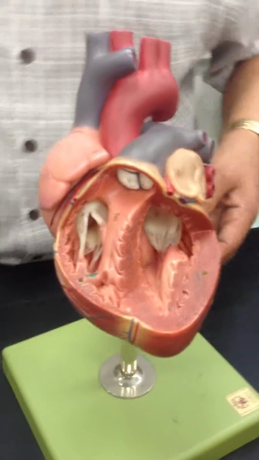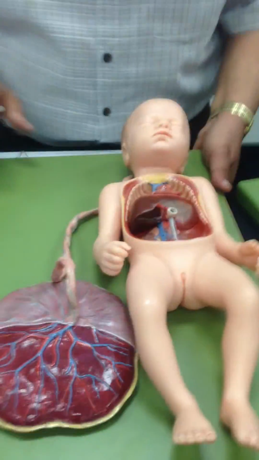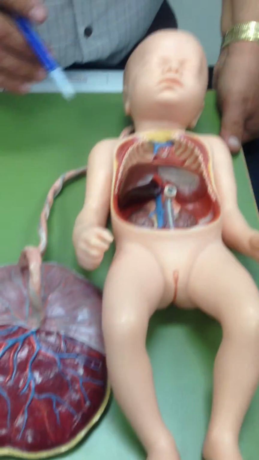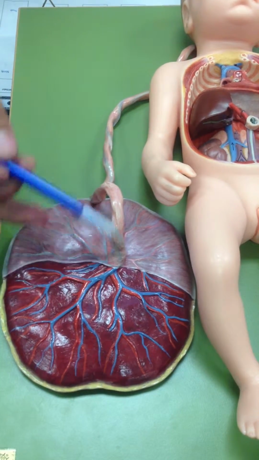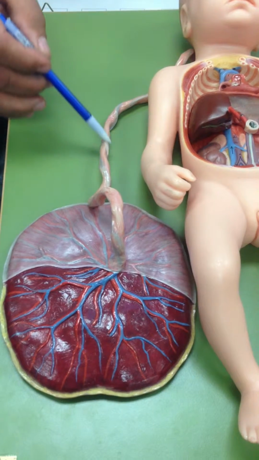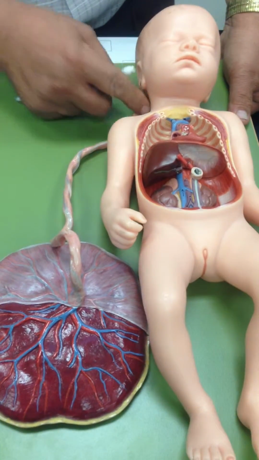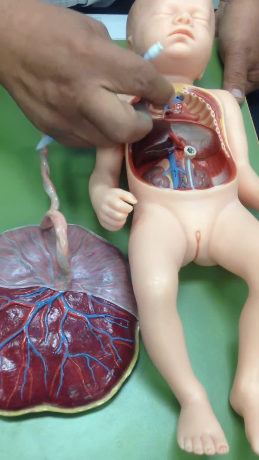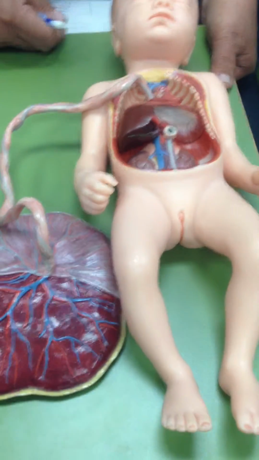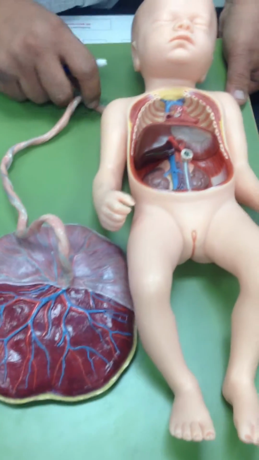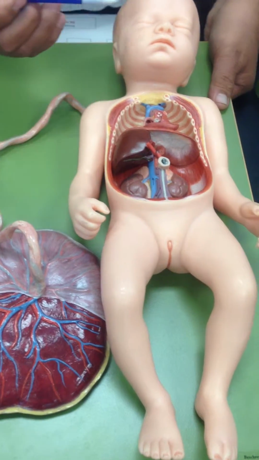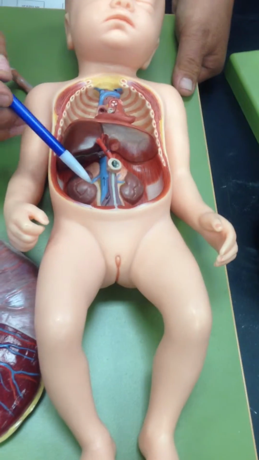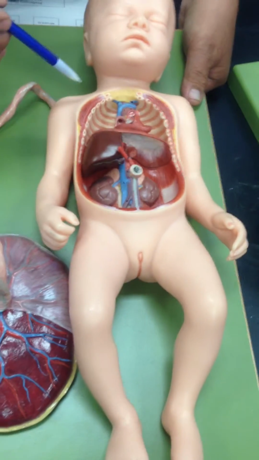We'd like to discuss fetal circulation. We have a very good mannequin here. This, we can name it as the placenta. Coming out from the placenta is the umbilical vein, which is going to be the main supply to the baby's heart. The umbilical vein we can represent by this one, and it is coming from the placenta, which should be inside here.